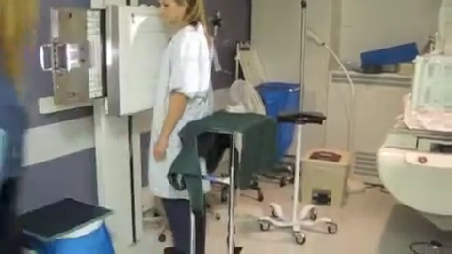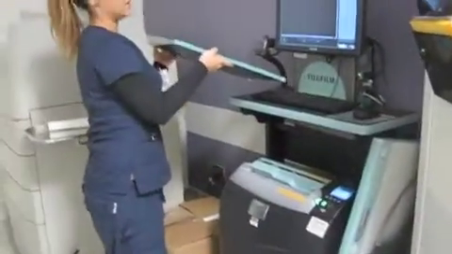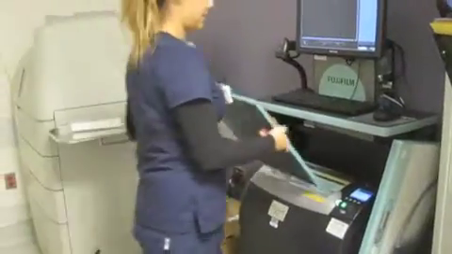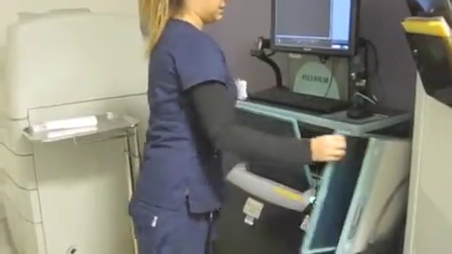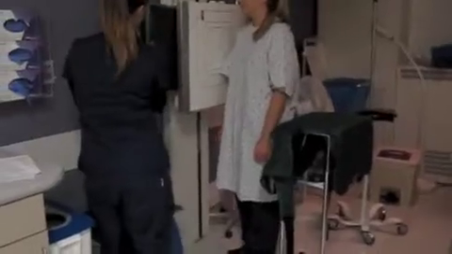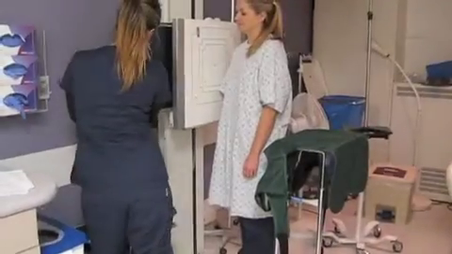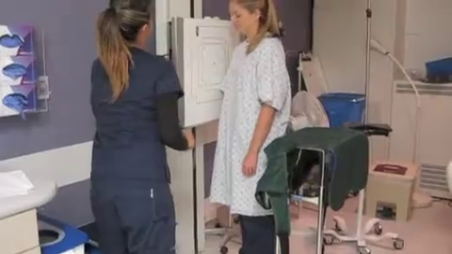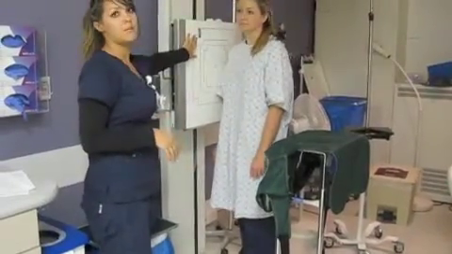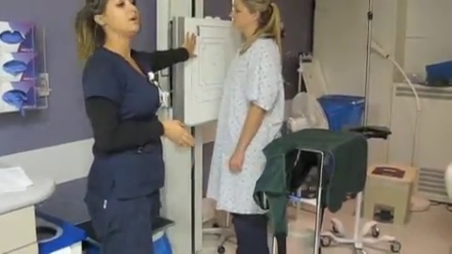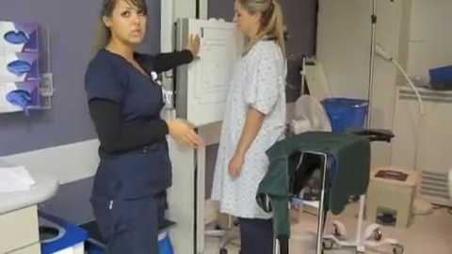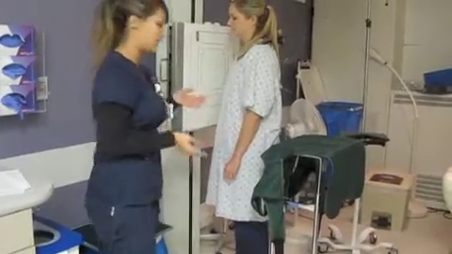Now I'm going to take my film out and run it. I'm going to make sure that I scan the cassette and it's under PA chest, and I'm going to stick it into the reader. And I'm going to grab my next cassette for my lateral. So my marker's still on here, and once again, I'm going to keep my KV the same. It's at 110 right now. And my mass is going to go up for my lateral anywhere from 8 to 20.